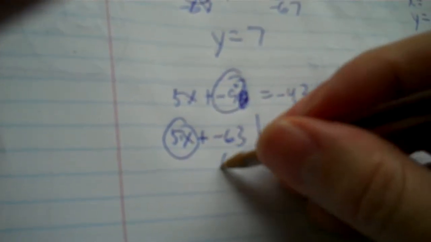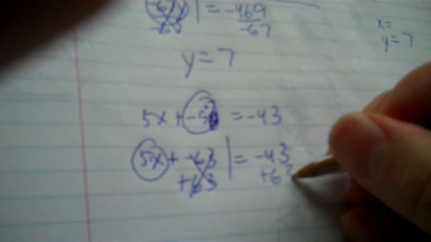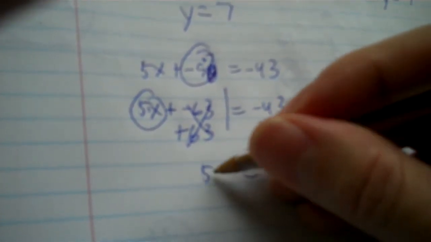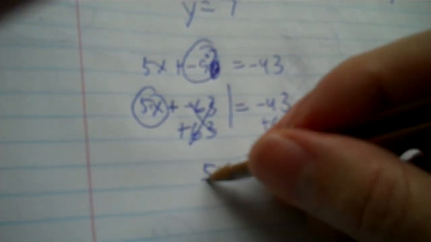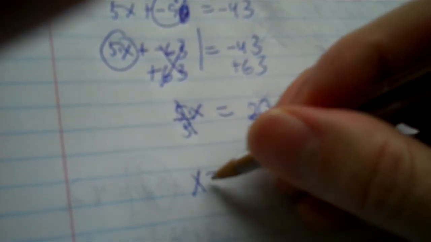Wall goes up, dot circle. You want a plus 63. That gives you 20. And then 5 dot x. Then divide by 5, divide by 5. 20 divided by 5 is 4. Okay, so there we have it, 4 and 7.